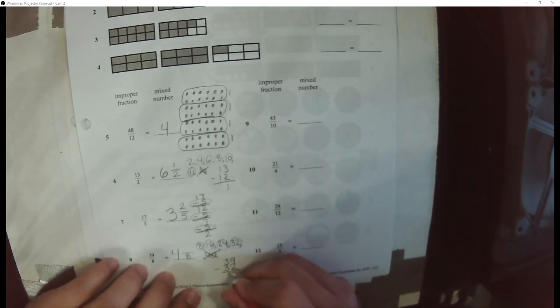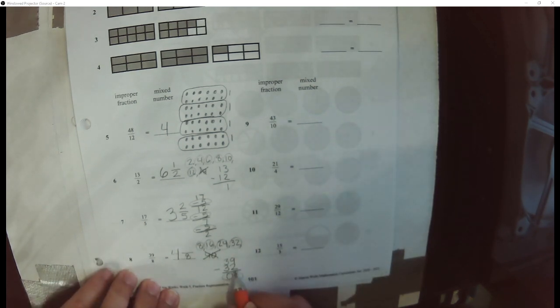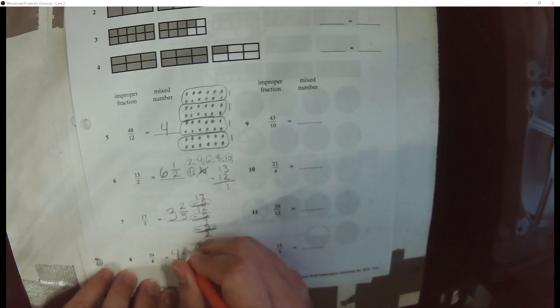Okay. And Violet, what's 3 minus 3? 0. So this is my numerator, 7. 4 and 7 out of 8, or 4 and 7/8, is my mixed number.